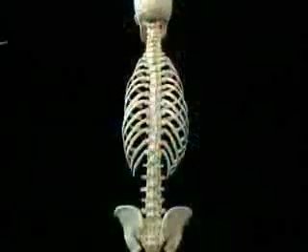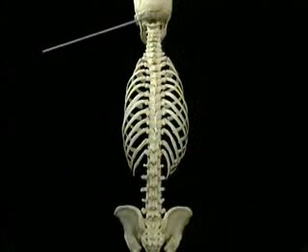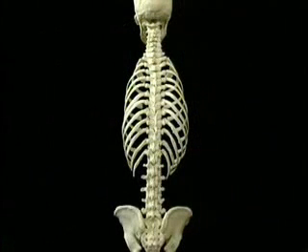Now we'll look at the muscles. Most movements of the vertebral column are produced by an extensive set of muscles that run all the way along the back of the spine. They're known collectively as the paravertebral muscles. The highest of them are attached to the base of the skull. The lowest ones arise from the sacrum and iliac crest.